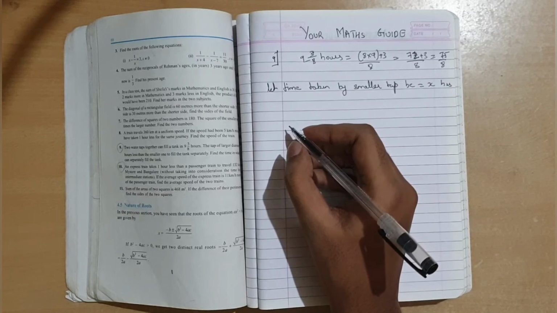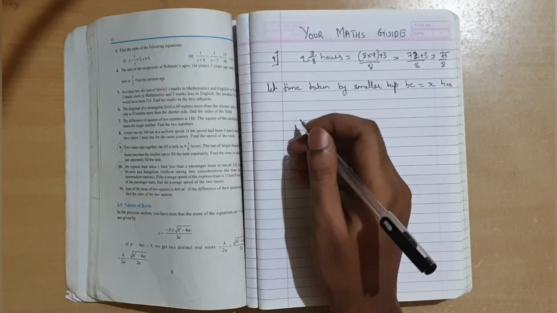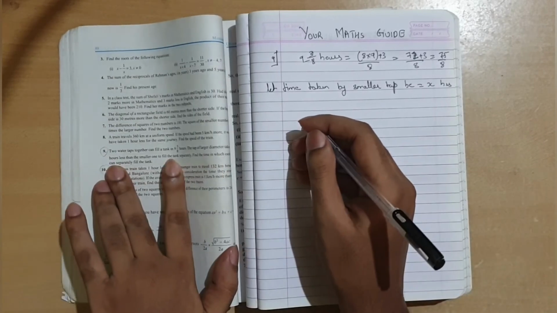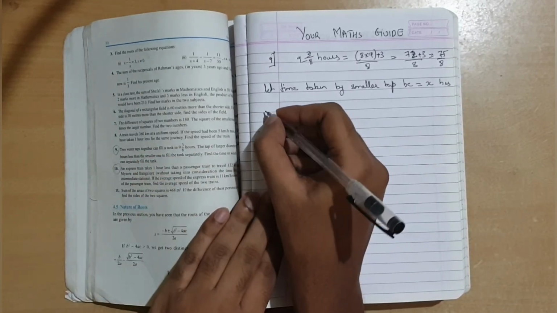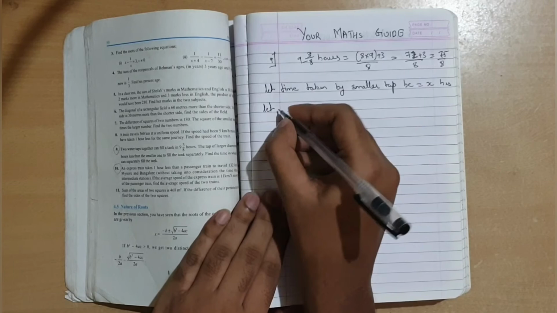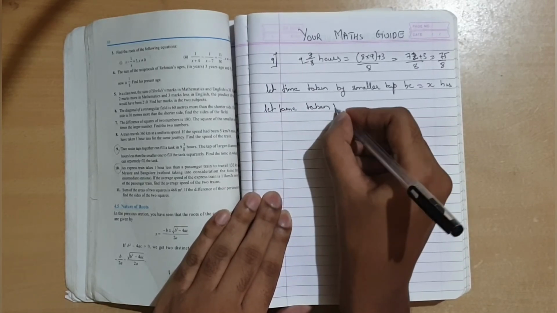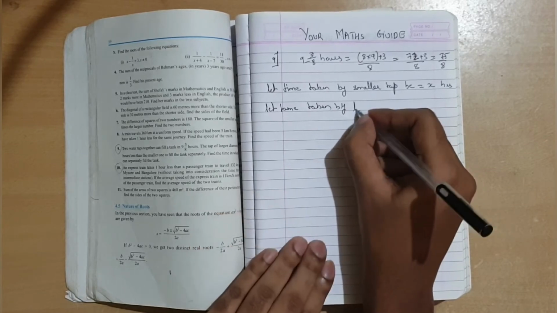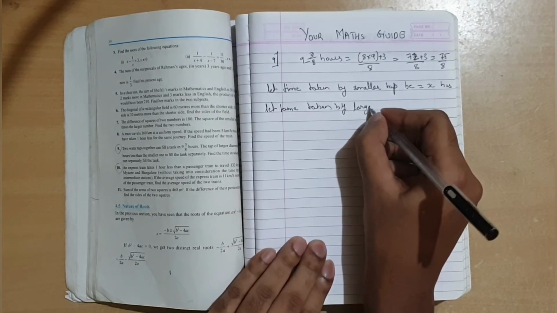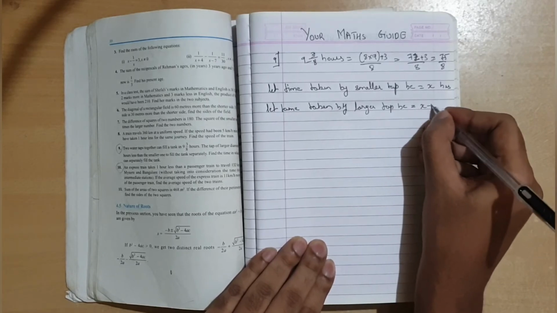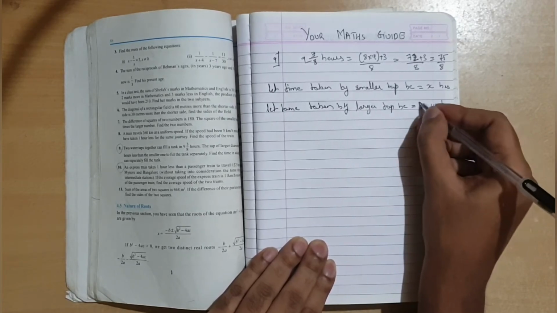Then the larger tap takes 10 hours less. Therefore, let the time taken by the larger tap be x minus 10 hours.